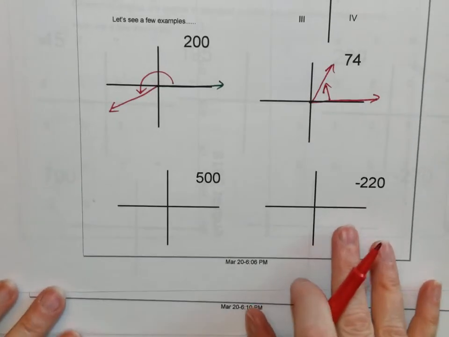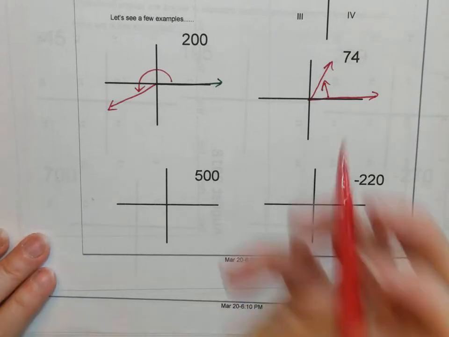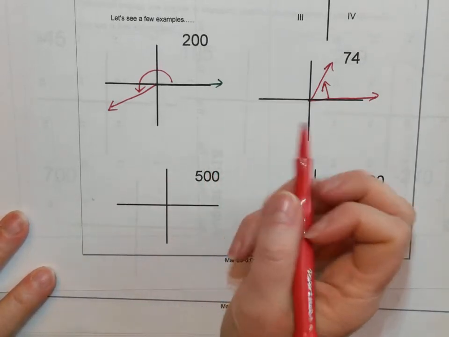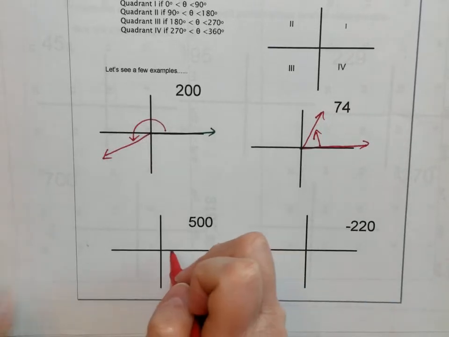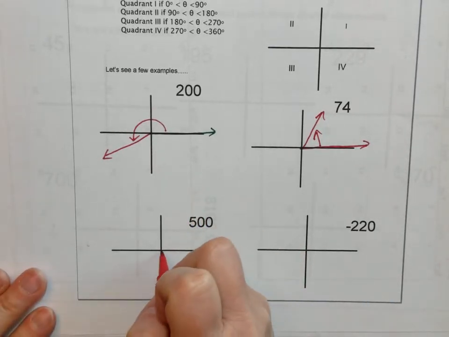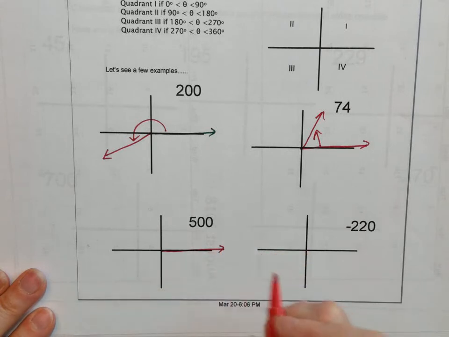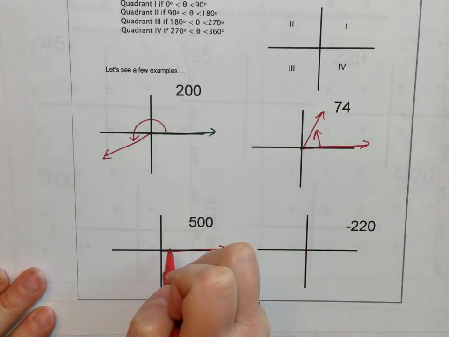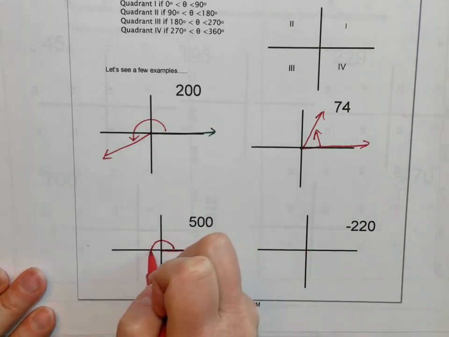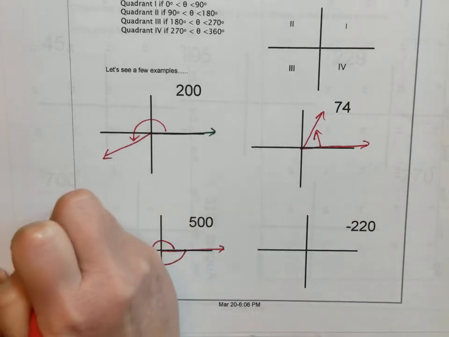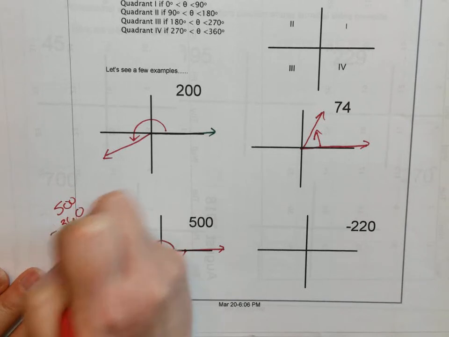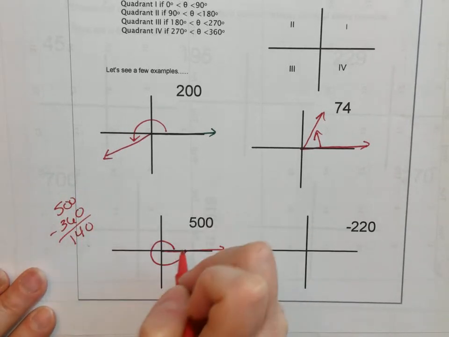How about 500 degrees? Well, let's think about that a minute. Can I do 500 degrees? I sure can. Here's my initial ray. Now my terminal ray. In order to get my terminal ray, I have to go all the way around. That's 360. So 500 minus 360 leaves me 140.